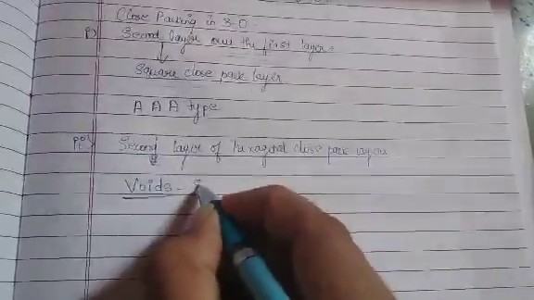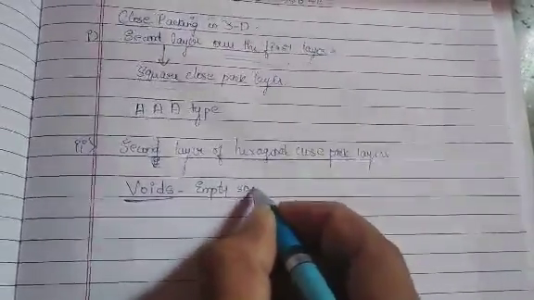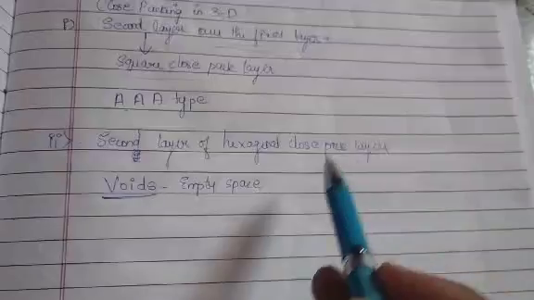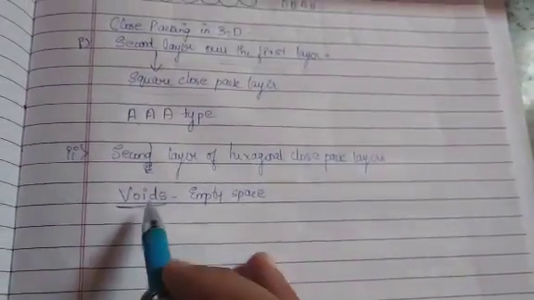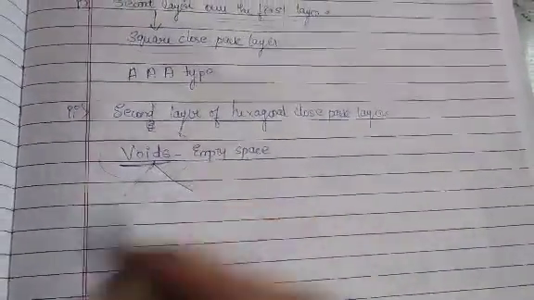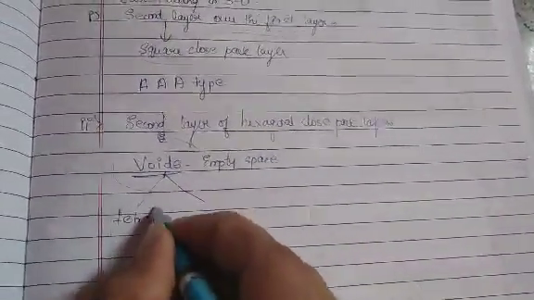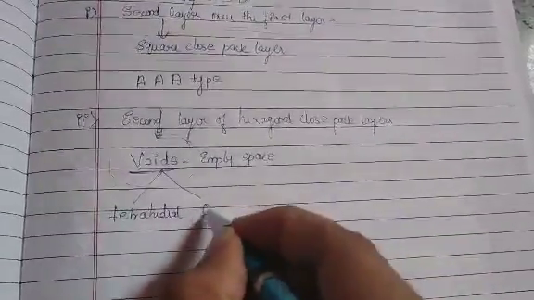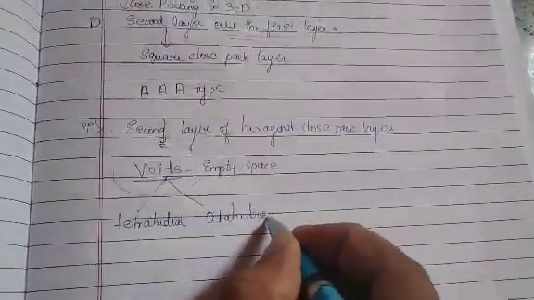Very important. So what do we mean by voids? Let us first understand. Voids means nothing but an empty space which is obtained when you place one layer over the layer below. So the second layer of hexagonal close pack layers is placed above the first layer such that it covers the voids of the first layer. There are 2 important voids. One is called the tetrahedral void and the other is called the octahedral void. Very important. I am going to give you the demonstration. Just have a close observation over here.